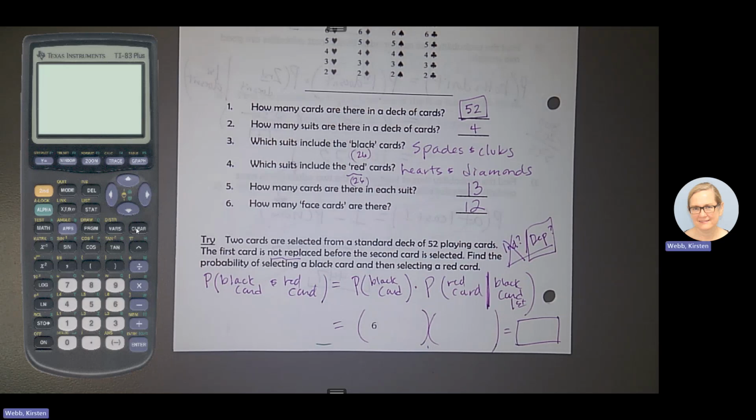Anybody want to check anything about our plan?